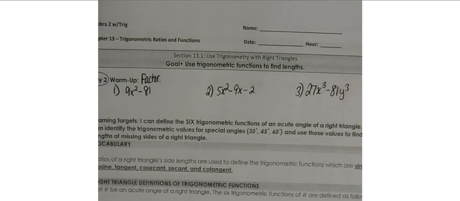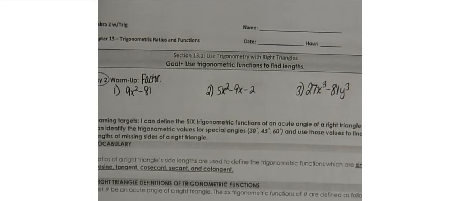Hi everyone, for today's lesson we are going to learn about the 6 trigonometric ratios that we can use in order for us to find the lengths of right triangles. These 6 trigonometric ratios are going to be imperative for you to know, understand, and memorize for the unit circle test that will be taking place within the next week or so.